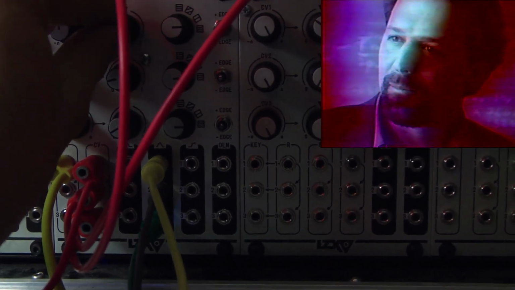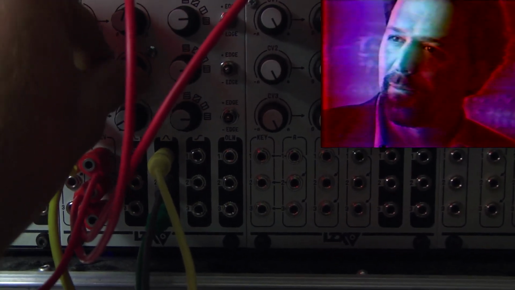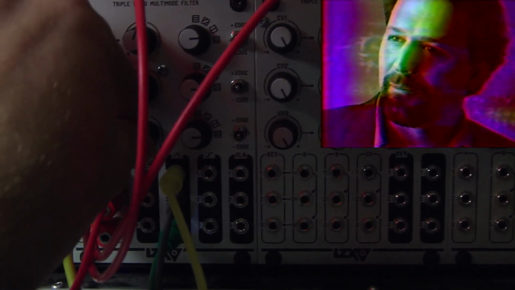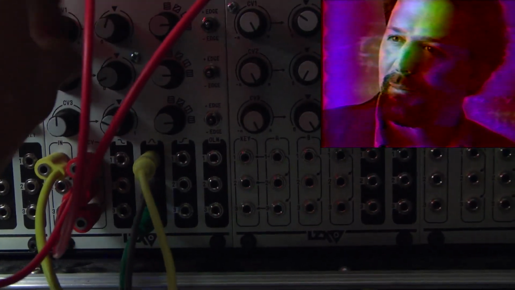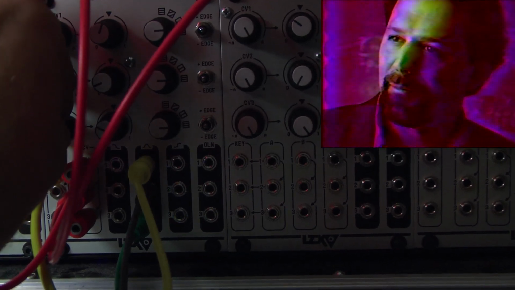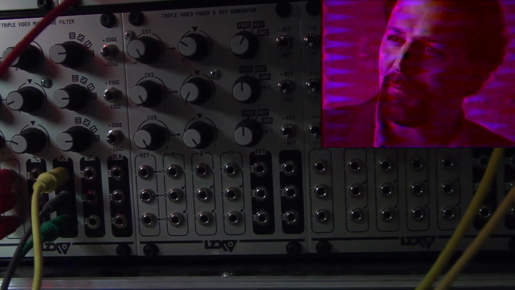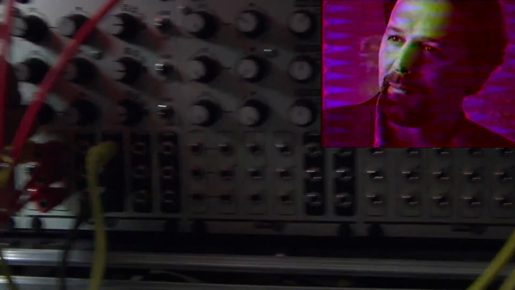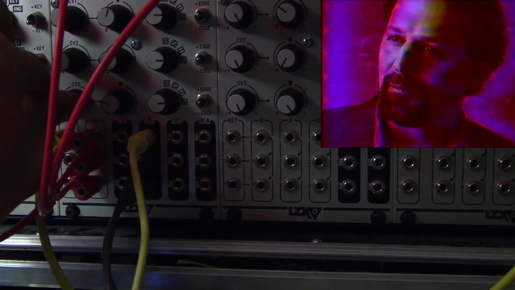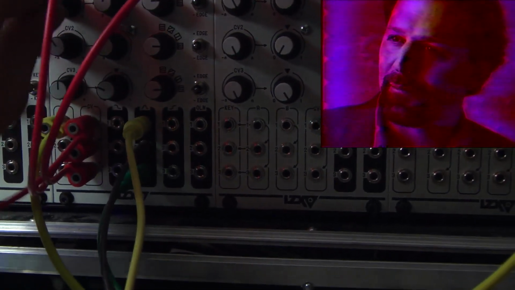It's not exactly a soft colorizer patch, but it can create these kind of beautiful gradients. And then of course you can add CV and get some sort of different kind of things going on.